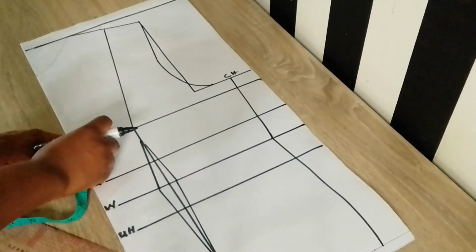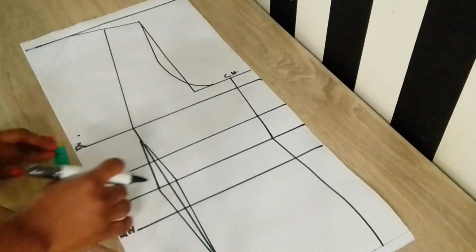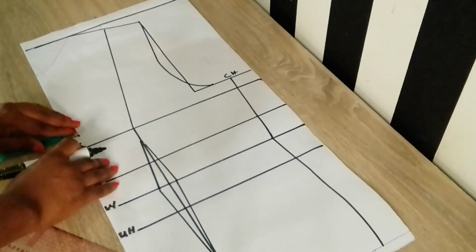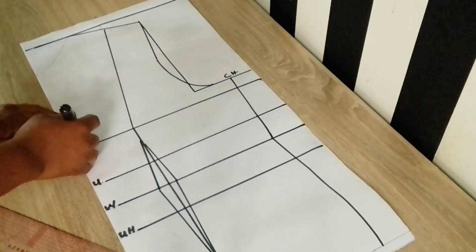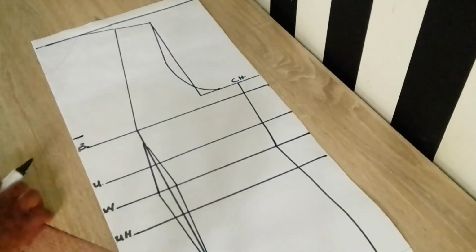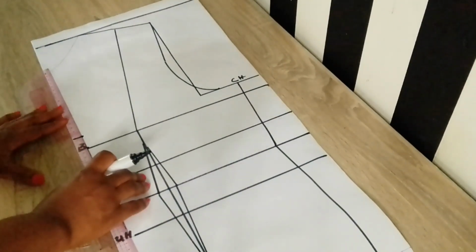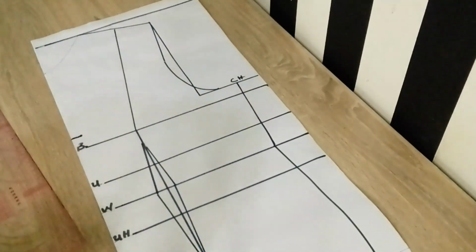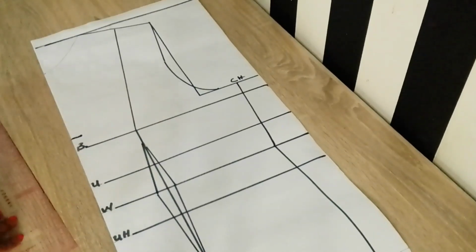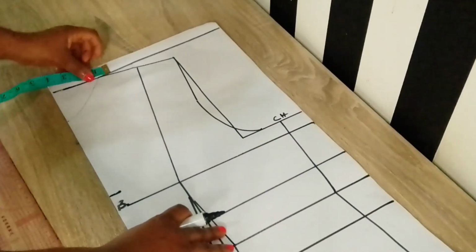Okay, so what I'll simply do next is, on the bust line, I went out by half an inch and I went upwards above the bust line by 1 inch. This is optional. You don't have to do this. You can actually draft directly from the bust line. So what I'm going to do next is to link this up.